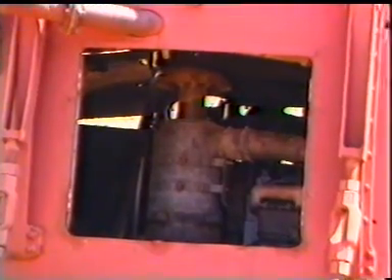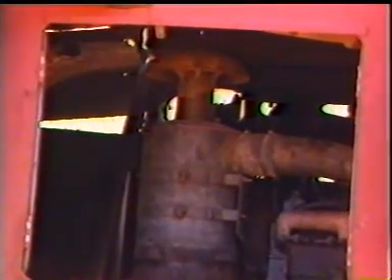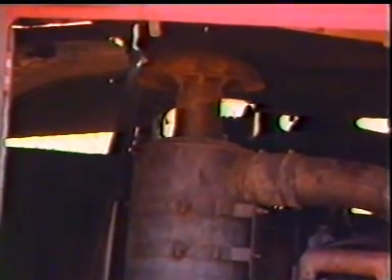The cabin includes a power unit which controls the gear and brake mechanisms.